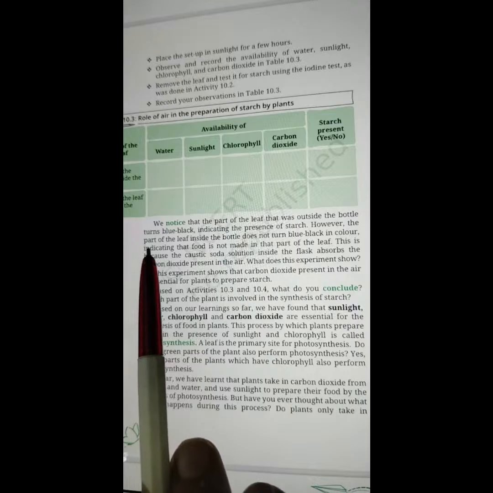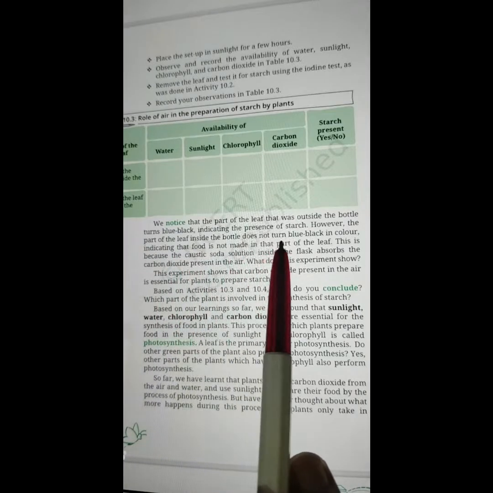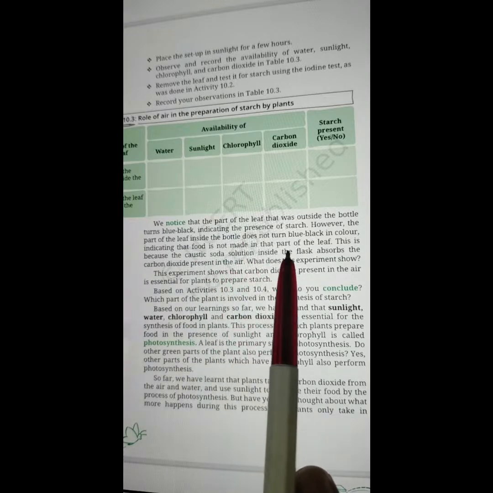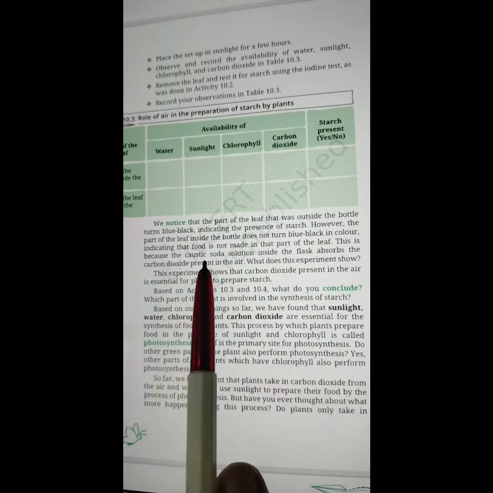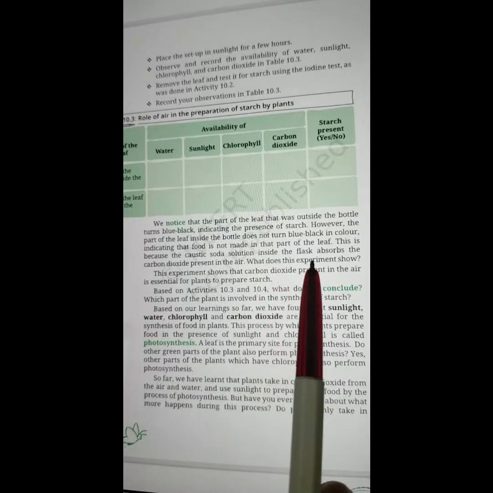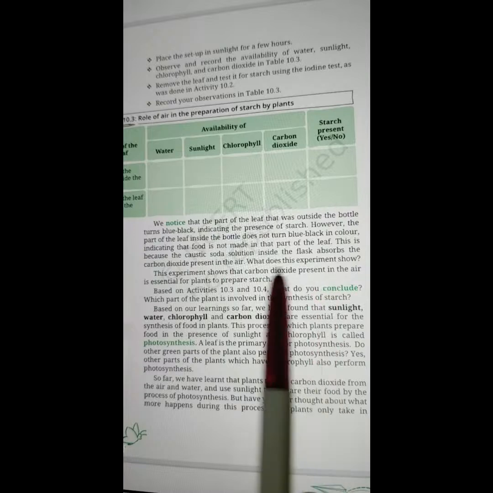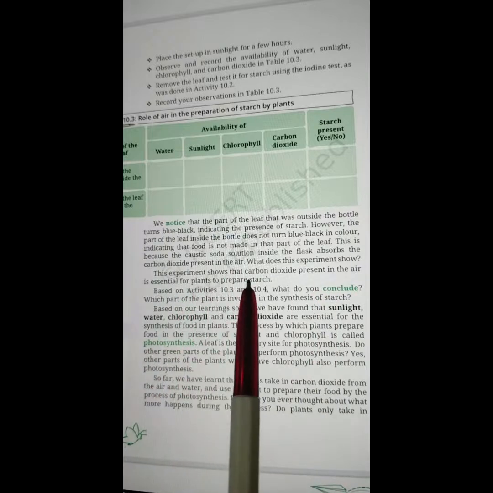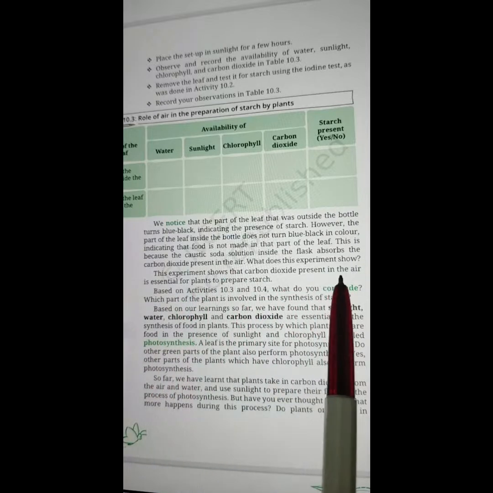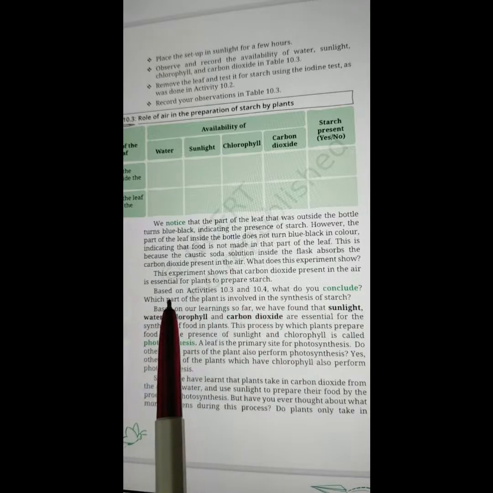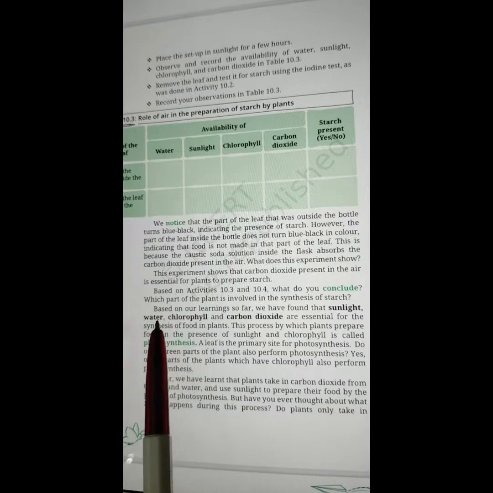We notice that the part of the leaf that was outside the bottle turns blue-black, indicating the presence of starch. However, the part of the leaf inside the bottle does not turn blue-black in color, indicating the food is not made in that part of the leaf. This is because the caustic soda solution inside the flask absorbs the carbon dioxide present in the air. What does this experiment show? This experiment shows that carbon dioxide present in the air is essential for plants to prepare starch.